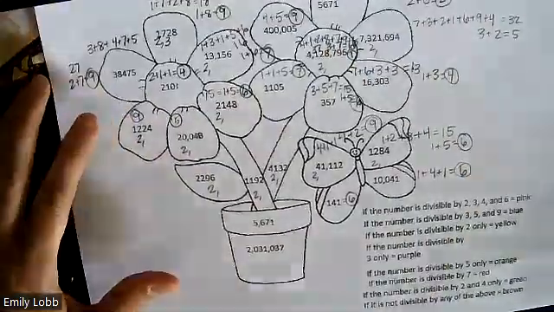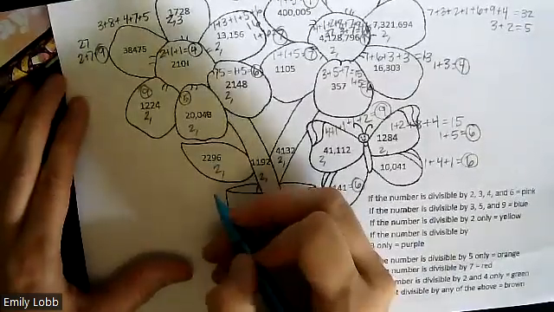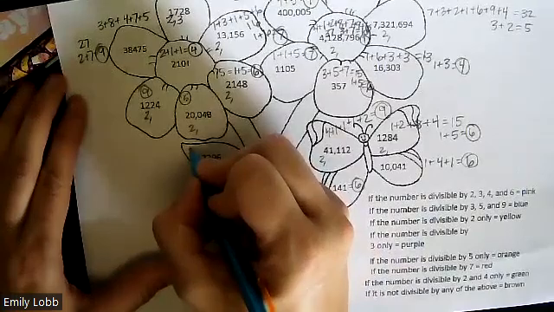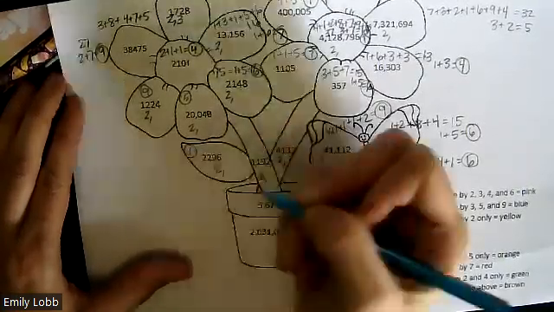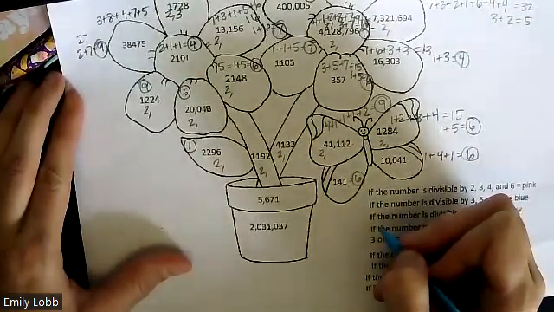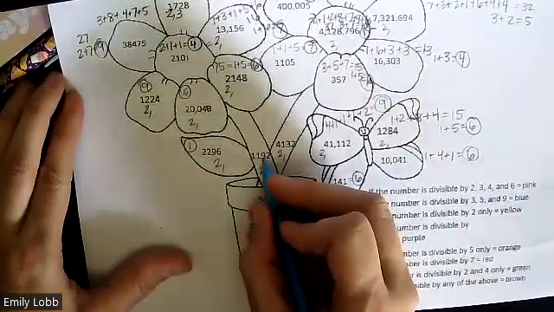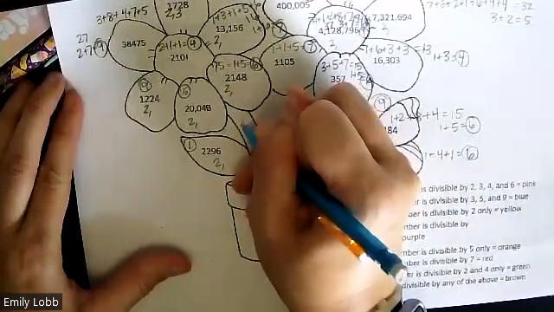I'm just circling the sum. 4, 13, 19. 1 plus 9 is 10. 1 plus 0 is 1. 2, 11, 13. 1 plus 3 is 4.